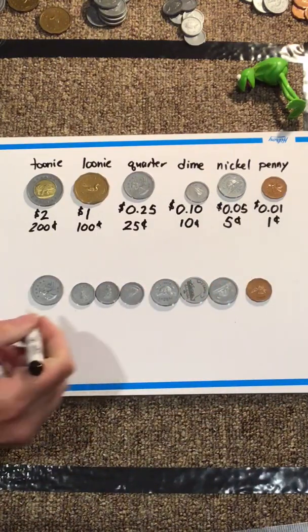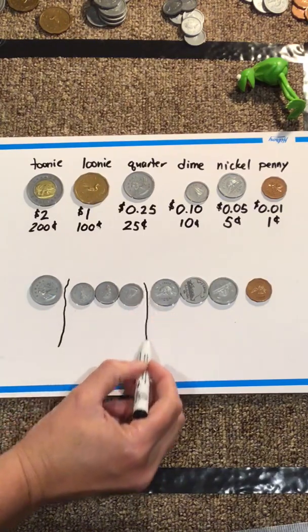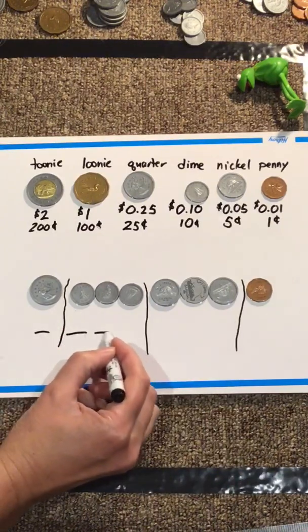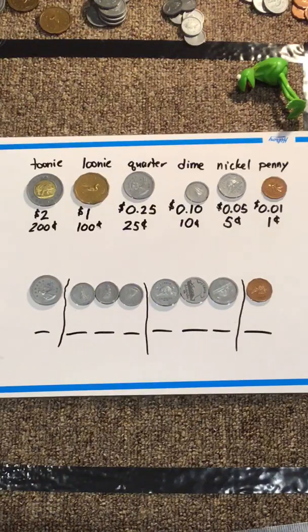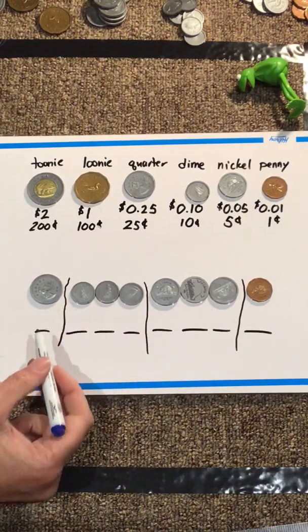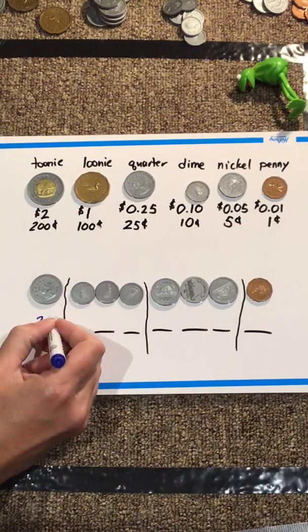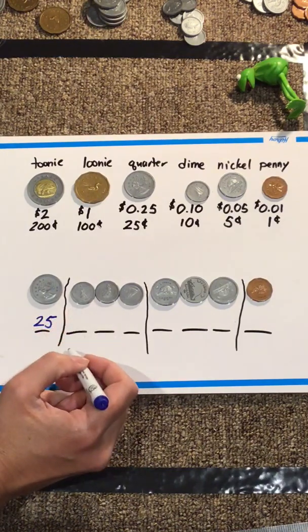So in your math book, you might see them organized like this with a little line in between each kind of coin, and a spot underneath for you to fill in what we're going to do out loud here. So if we're counting how much money we have, counting by quarters, 25, 50, 75, $1, we only have 1. Okay, so 25. So now we're at 25 cents, and we need to add 10 more.